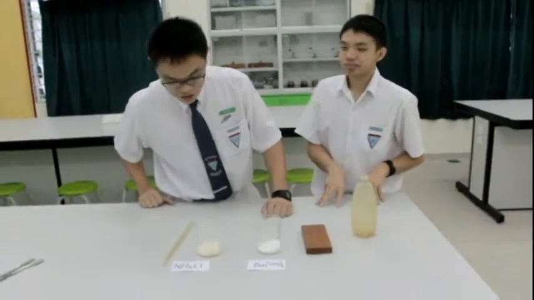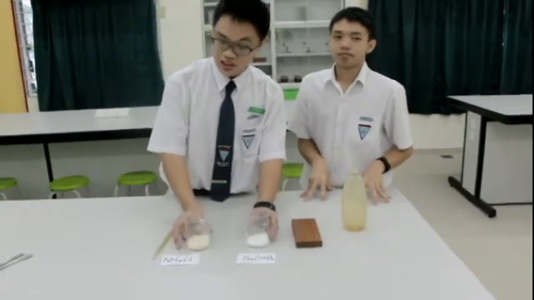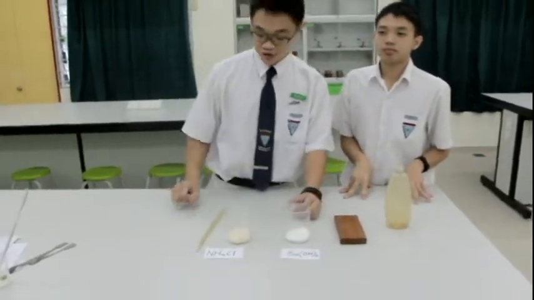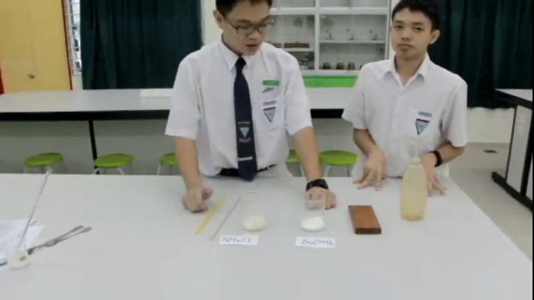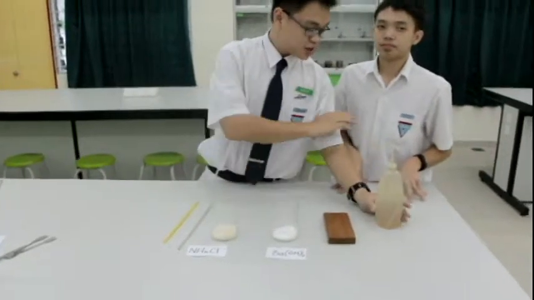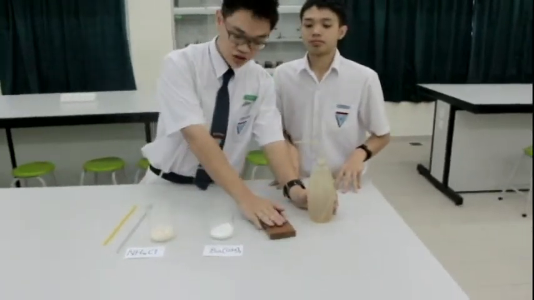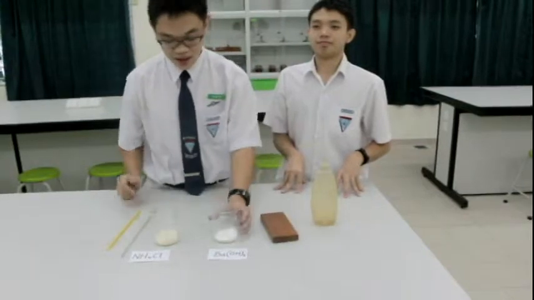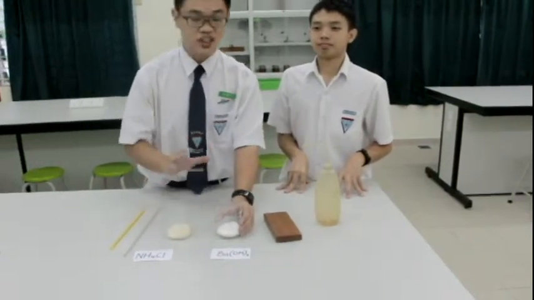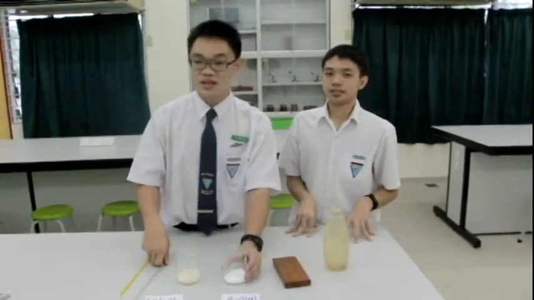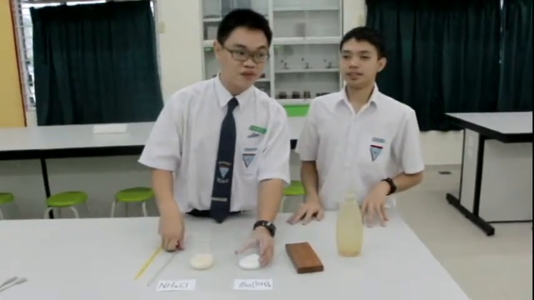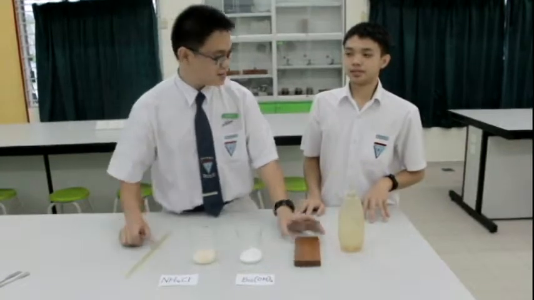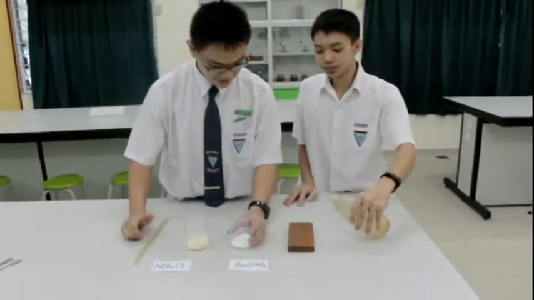So, behold. What I'm going to do now is mix these two salts together. I've got a glass rod and a thermometer. My friend here will drop a few drops of water on this wooden block. Then I'll mix these two together and stir with the glass rod. Then we shall see the results, the drop in temperature and how it freezes the water into ice. Right, let's start. A few drops will do.